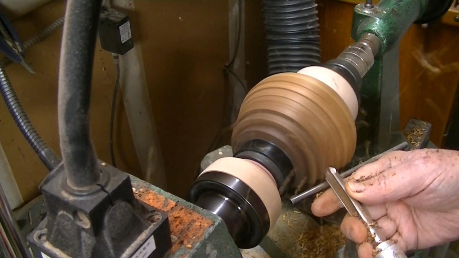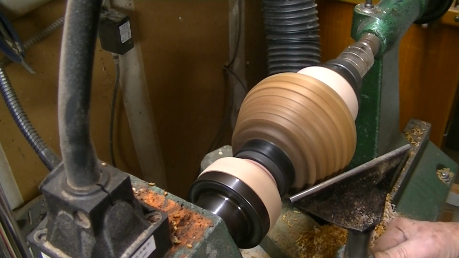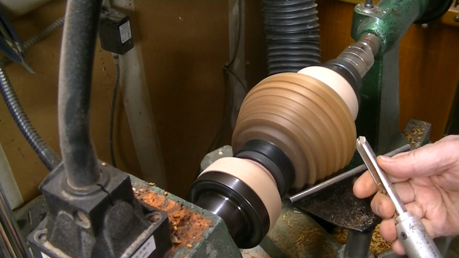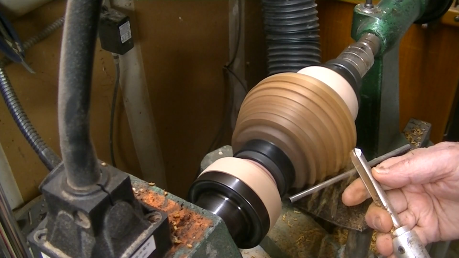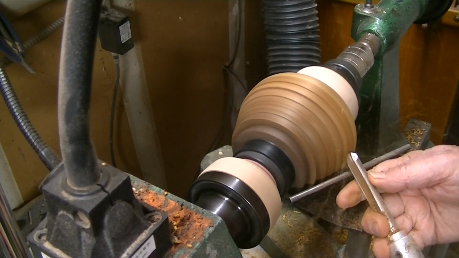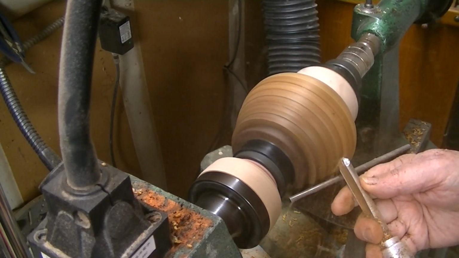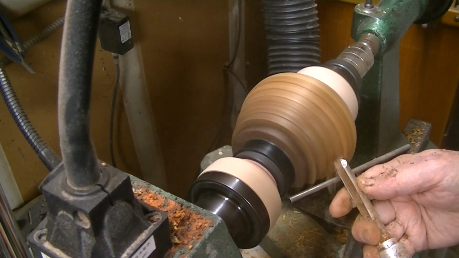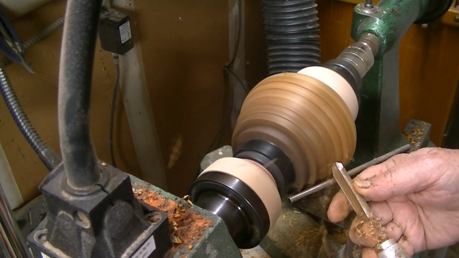And our next cut will come in maybe a little tighter. I don't want to take the base all the way down to final dimension because I'm going to need the mass there to support the project while I'm working inside. So I'm going to leave the base of this vessel a little oversized at this point. But slowly you can see we're beginning to pull the curve in, create the shapes we want.